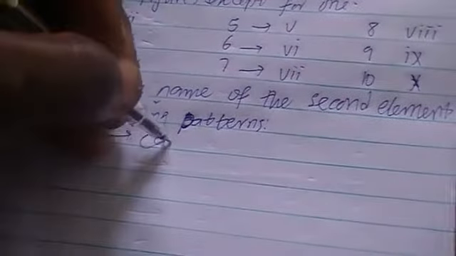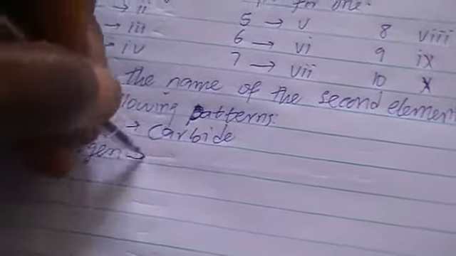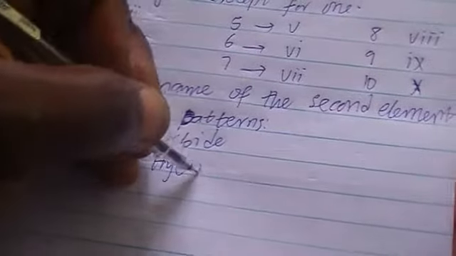Patterns. Carbon, we change to carbide. Hydrogen, change to hydride. That means nitrogen, we change to nitride. Oxygen, of course, we change to oxide.